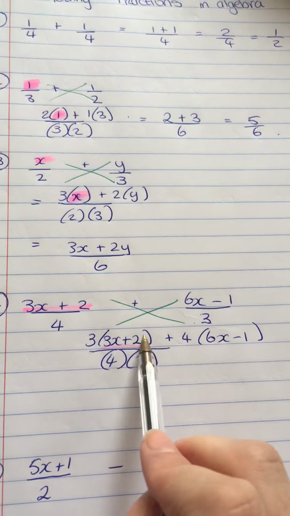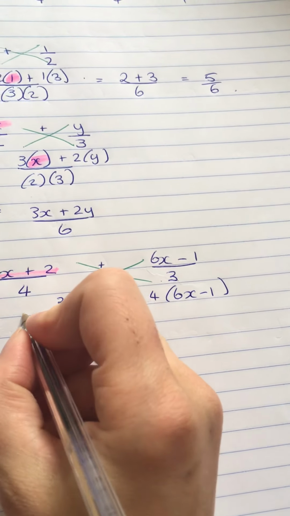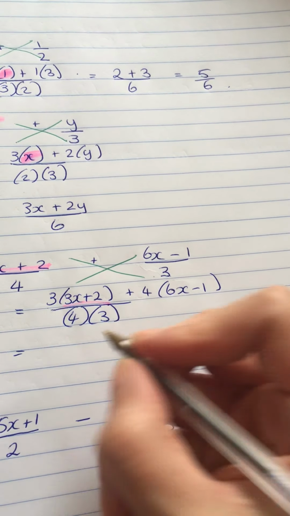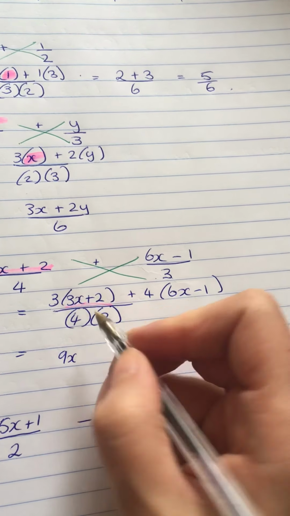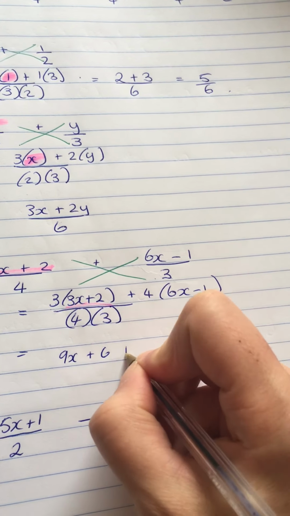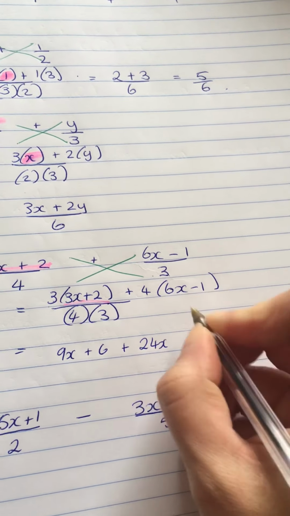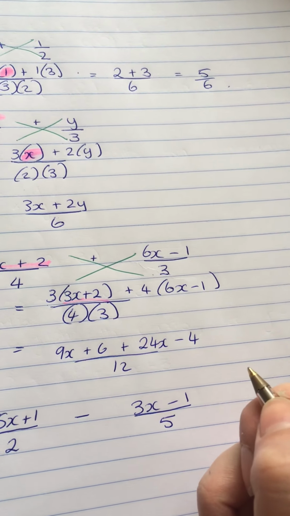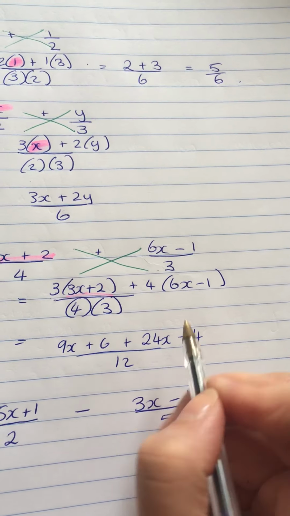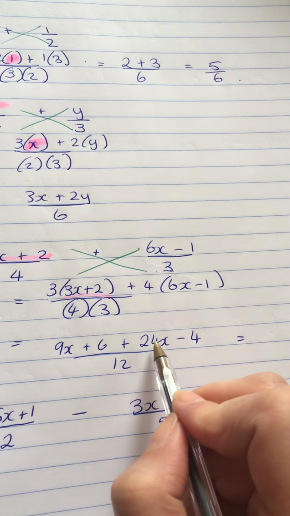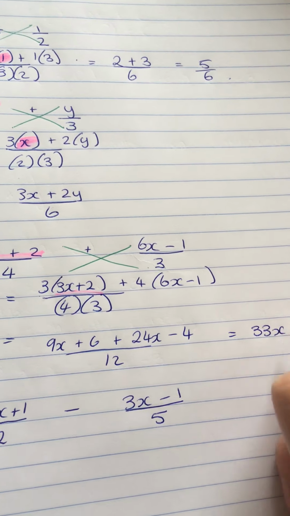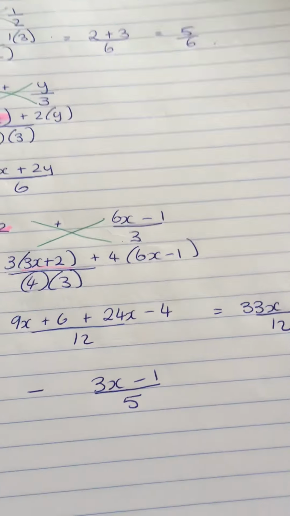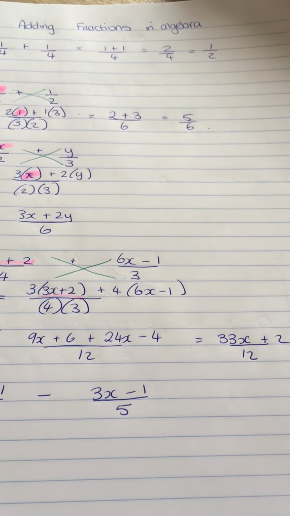Now to multiply that out: 3 by 3x is 9x, 3 by 2 is 6, 4 by 6x is 24x, 4 by minus 1 is minus 4, over 12. We can tidy up the numerator: 9x plus 24x is 33x, 6 minus 4 is 2.